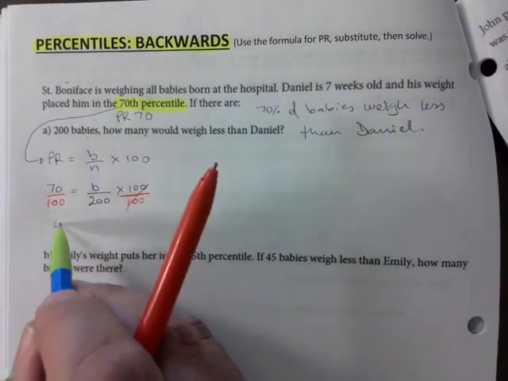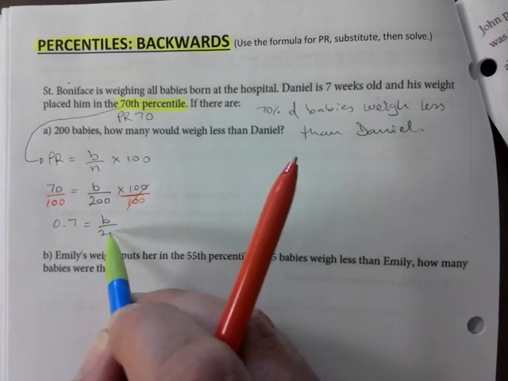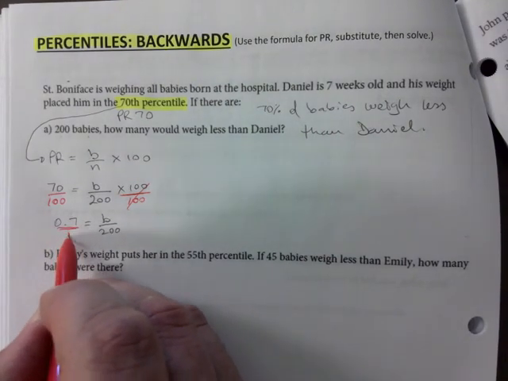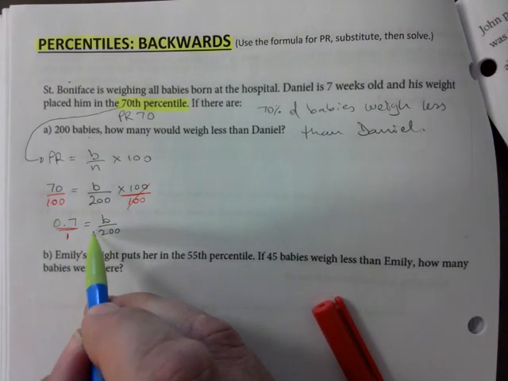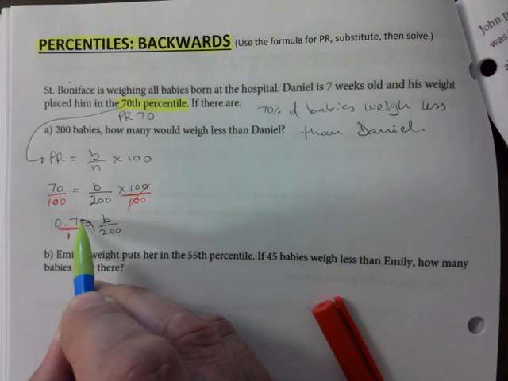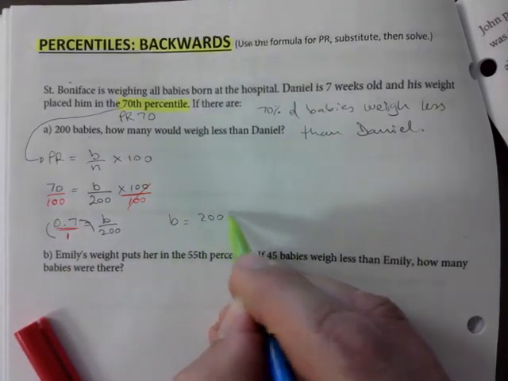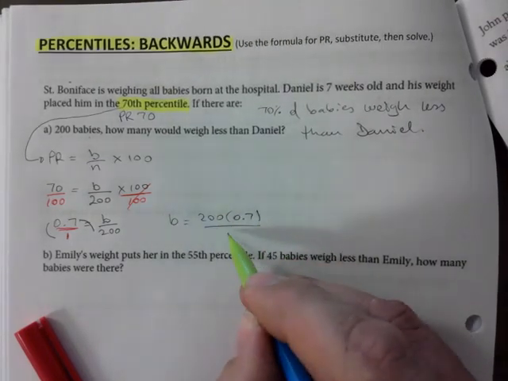70 divided by 100 is 0.7. B over 200. What does this look like? You've been learning this since grade 10. Cross multiply and divide. My magic here is putting the 1 there. Doesn't change a thing. The magic of the power of 1. Multiply, divide. 200 times 0.7.